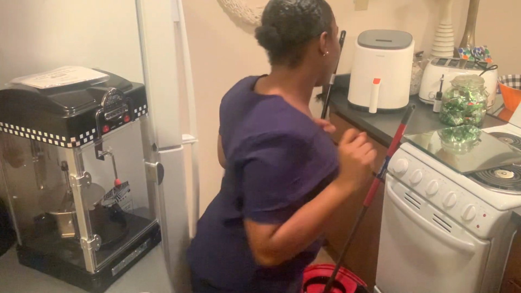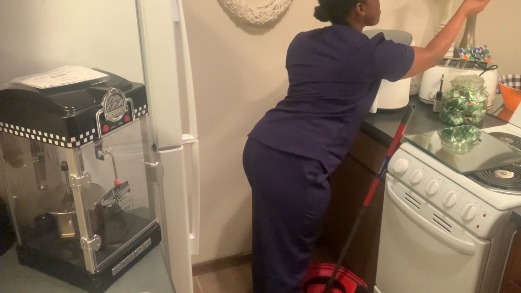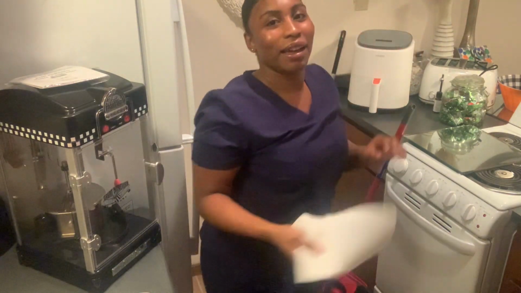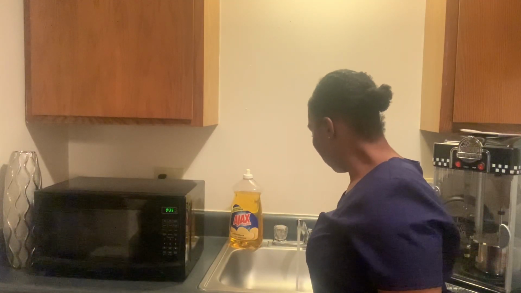Now we have to wash our hands. So the next step is aseptic technique. I'm going to wash my hands. I'm going to get a paper towel, and then we're going to turn on the faucet with this paper towel. We always have to make sure that the water is lukewarm.